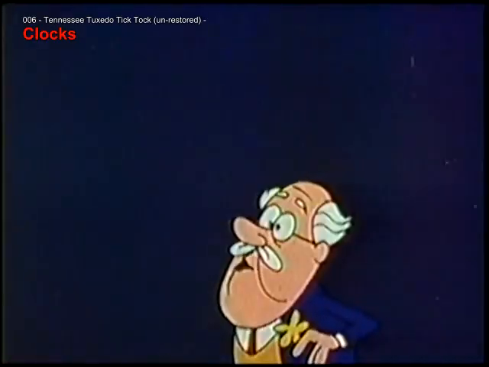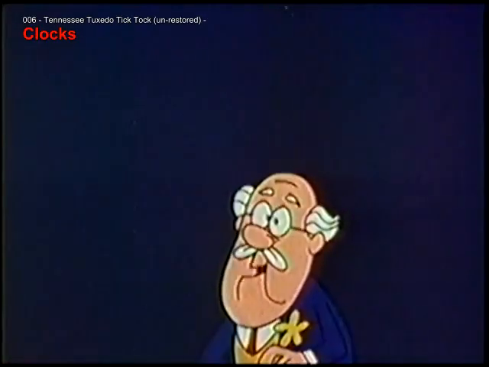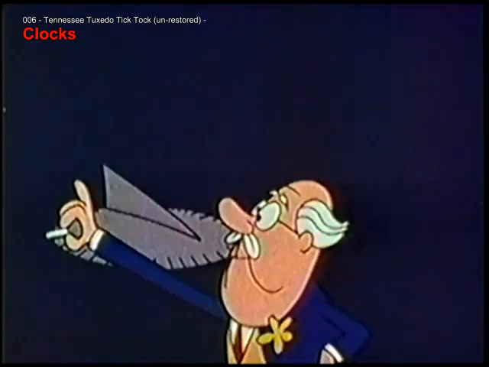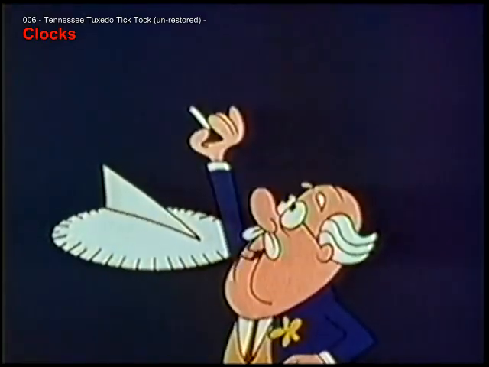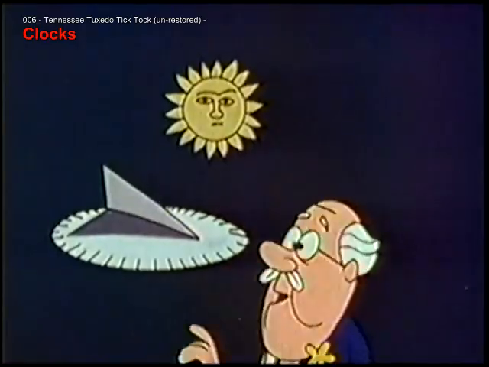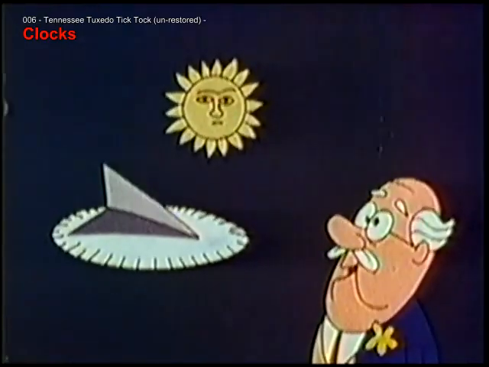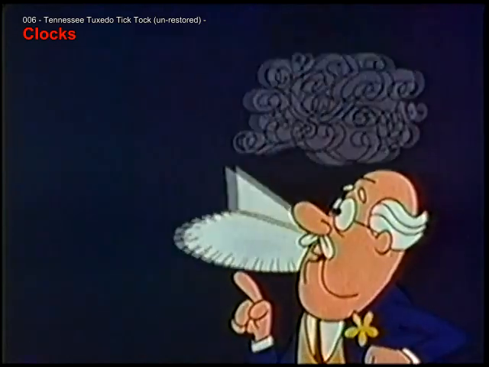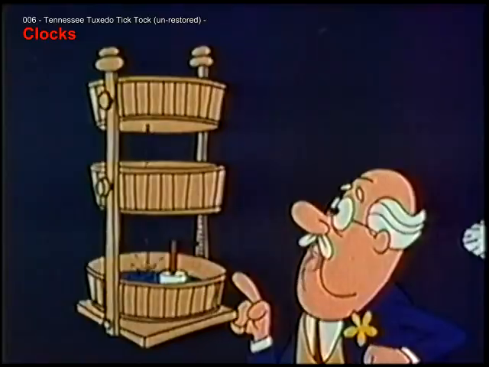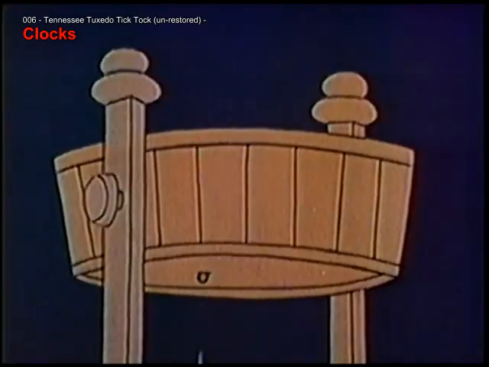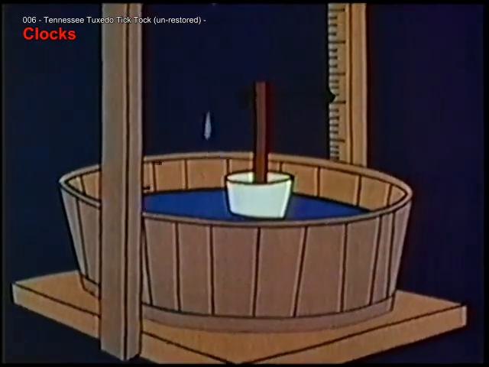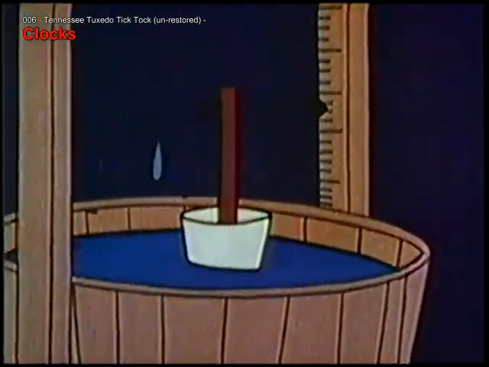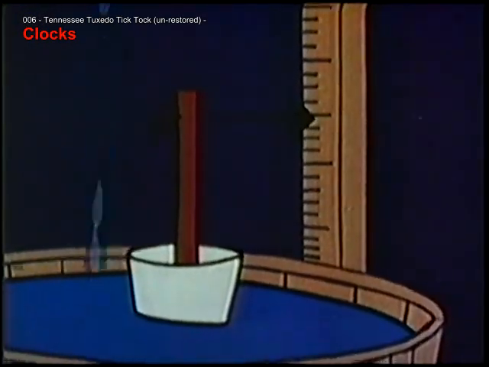Now, a clock is a device for telling time. The first device for telling time was the sundial. A shadow pointed to the hour. But, of course, the sundial was absolutely useless on a cloudy day. Another early timepiece was the water clock. Water dripped from one container to another, and as the water level rose, a floating stick told how many hours had passed.